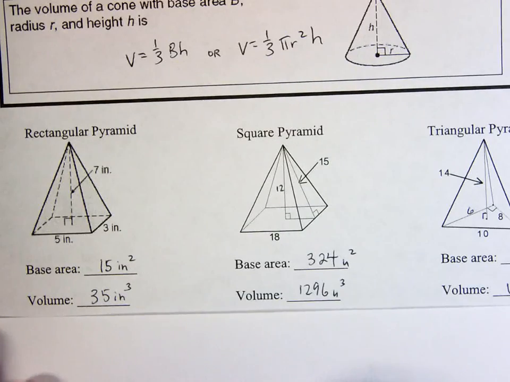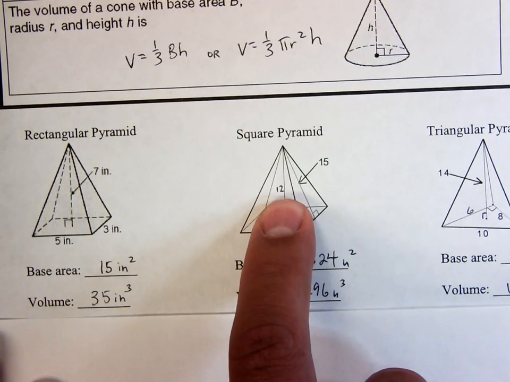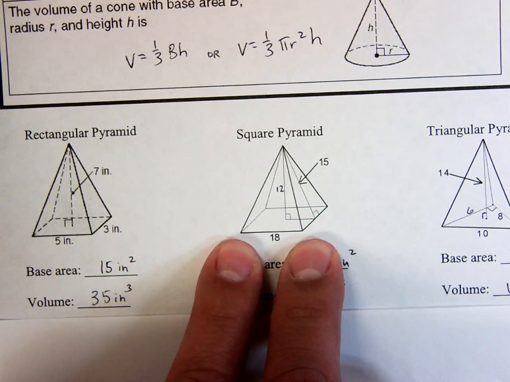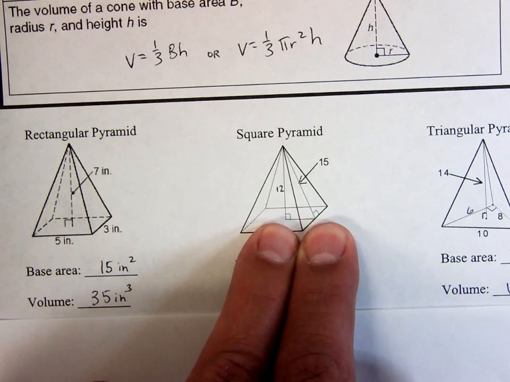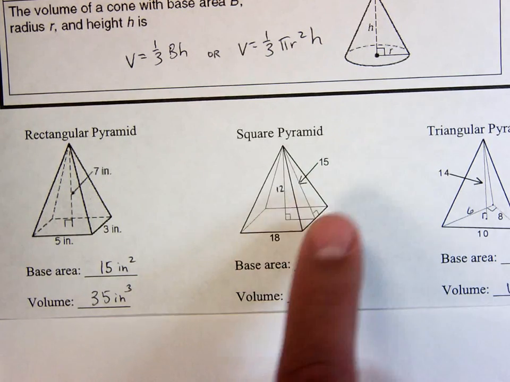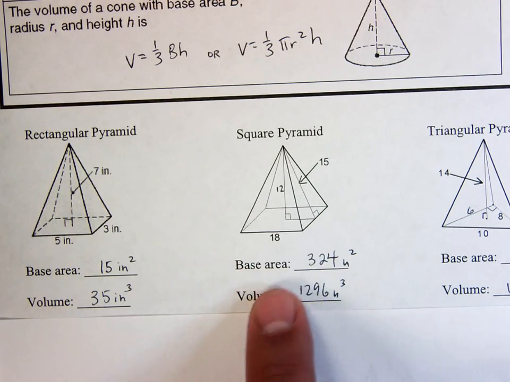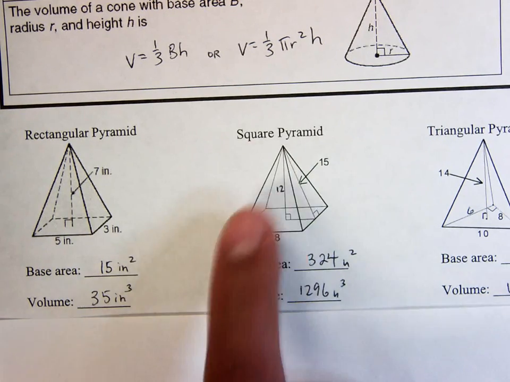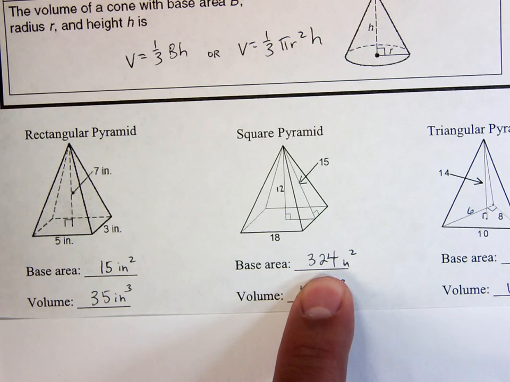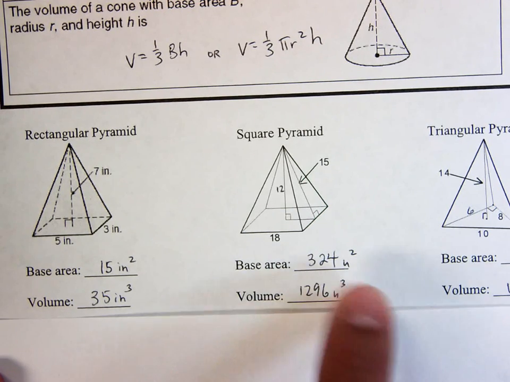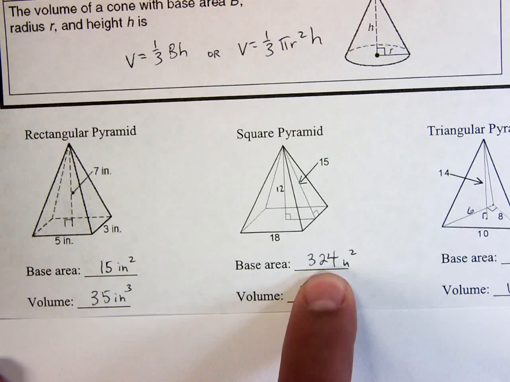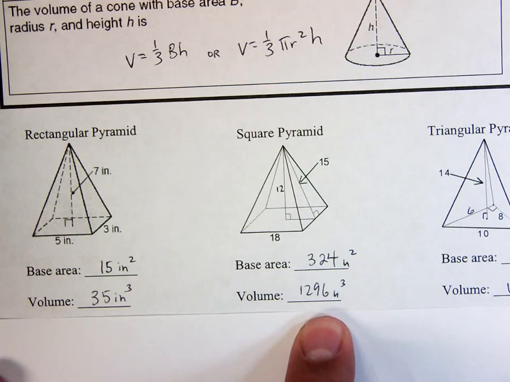This one, I needed to do Pythagorean theorem first to get the height. That's 12. If it's 18 all the way across, this little piece has to be 9. That's 15. 15 squared minus 9 squared, square root of that, makes that 12. So then to get my base area, it's a square, so that bottom is a square. 18 squared is 324. And then 1/3 times the area of the base, which is 324, times the height, which is 12, will give you 1296 units cubed.